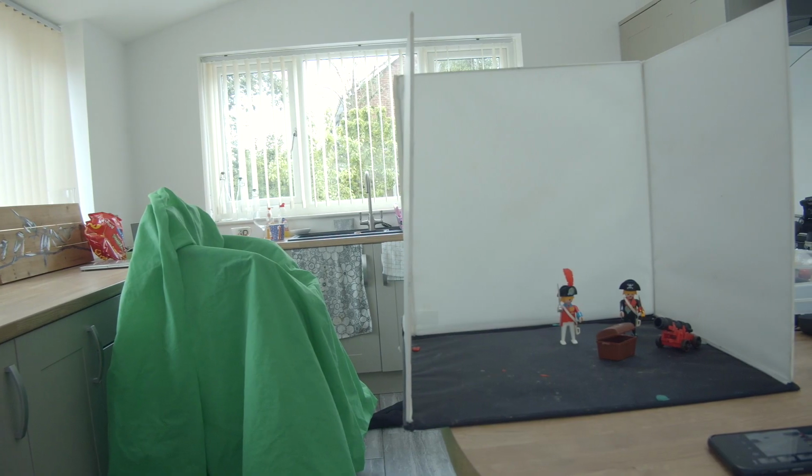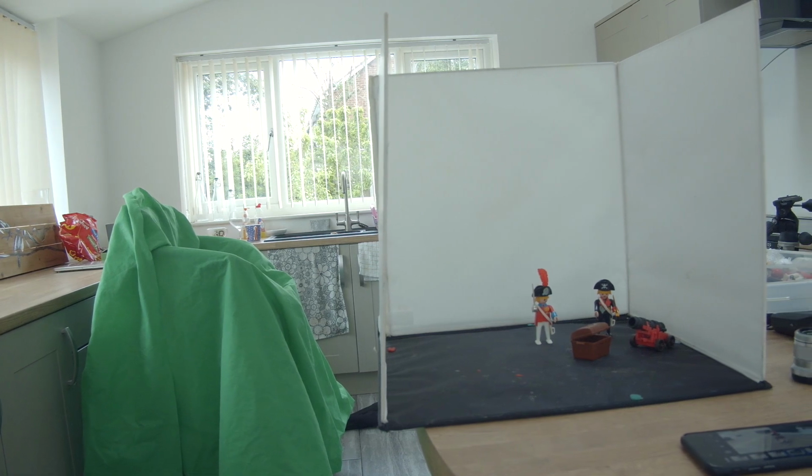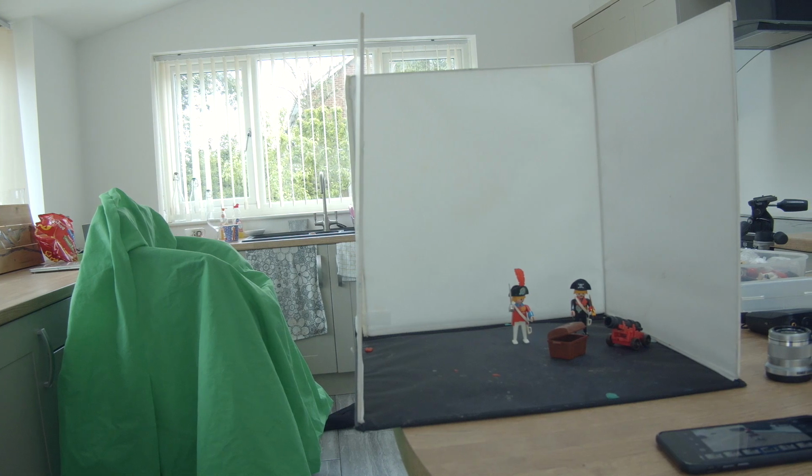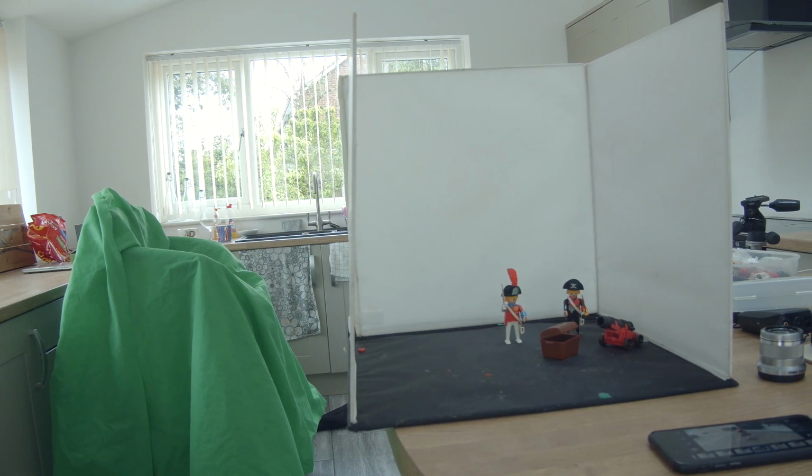One thing that's really important is making an awesome backdrop for your animations. Now, as you can see here, I've used an old photo softbox, but you can just use a cardboard box and cut 2 sides off it. Now, if you're very creative and artistic, you can decorate your backdrop.